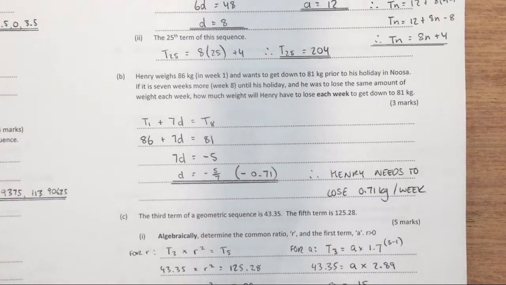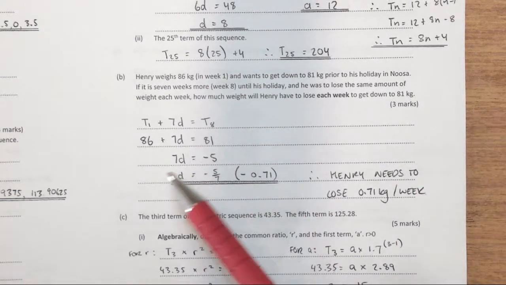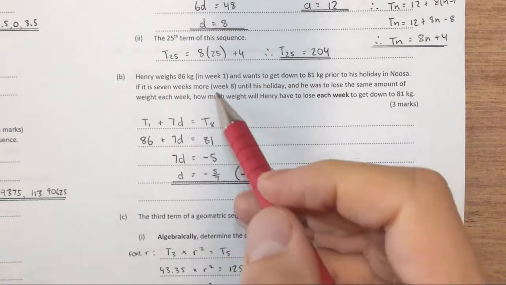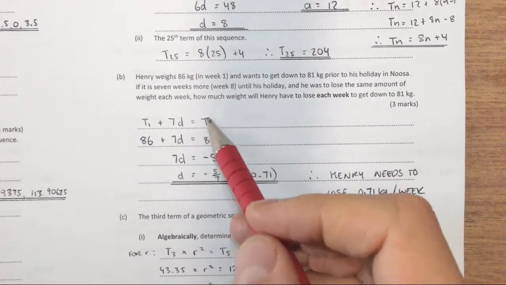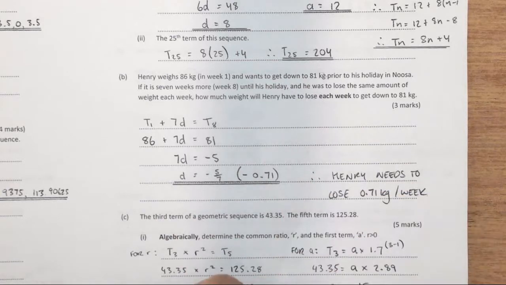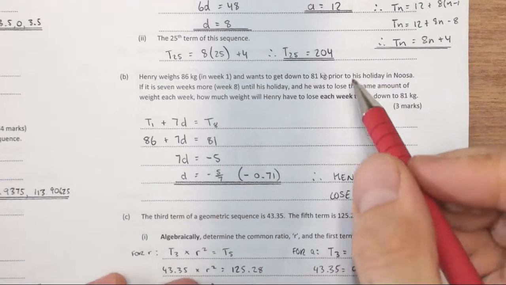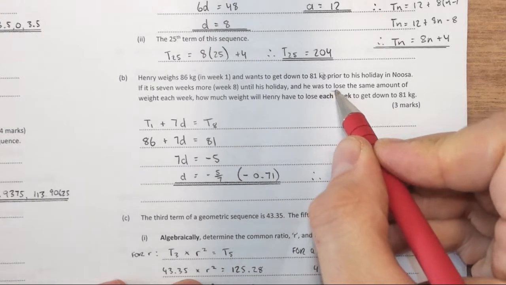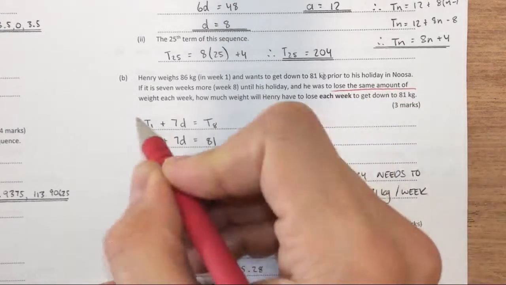Part B was okay, mostly it was pretty good. We know that he's starting off in week 1 or term 1 at 86 kilograms, and week 8 is term 8, and that's 81. The problem here was some people thought that this was geometric, so multiplying his weight by some sort of factor, but it says here he wants to lose the same amount of weight each week.